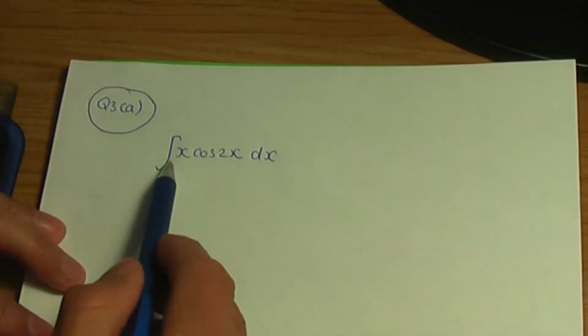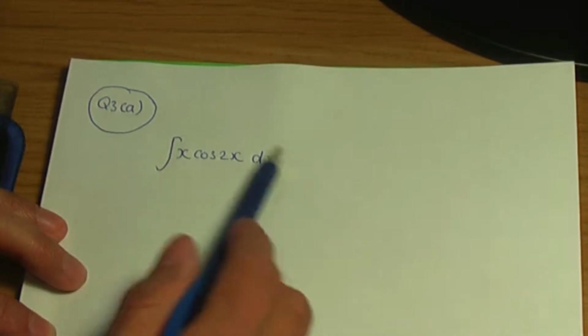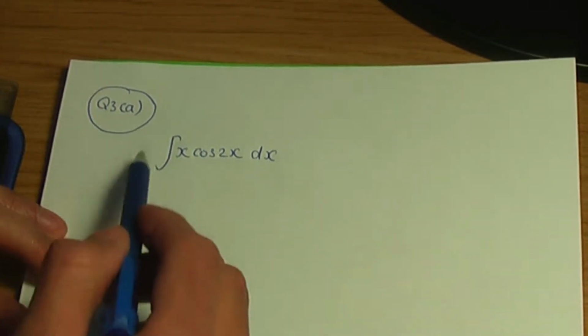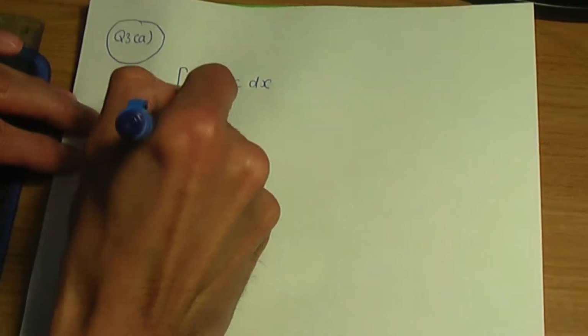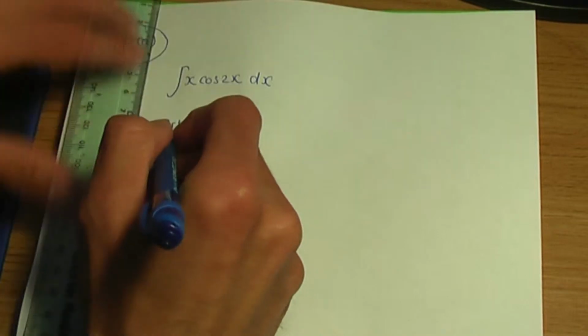So we need to integrate x cos 2x with respect to x, and the method here is by parts. So let's apply by parts. Here's the formula.